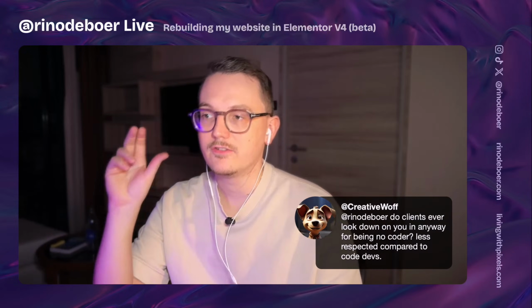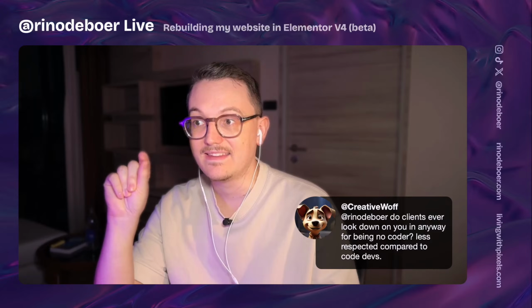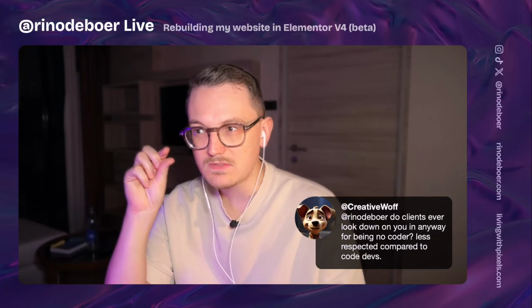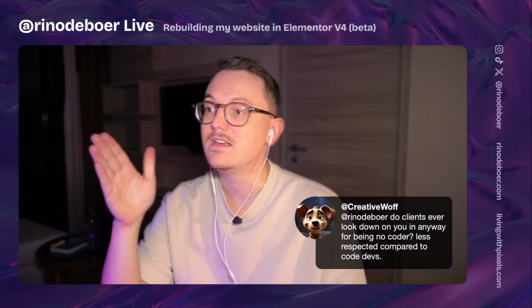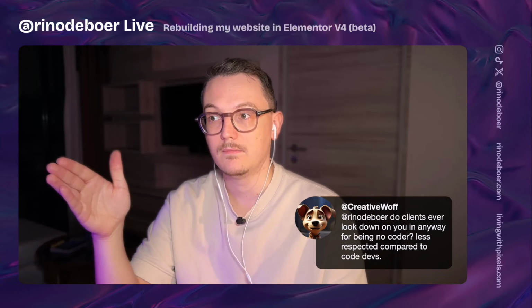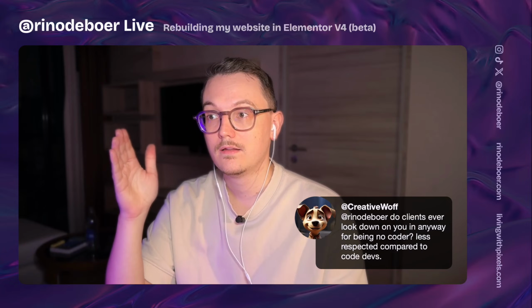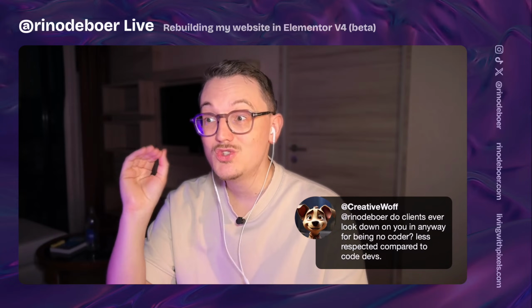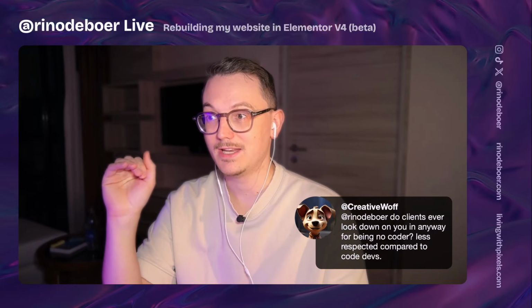So the difference between using a page builder like that and hand coding it yourself is so small that you should ask yourself if it's worth it to learn it, especially in a time where AI is going to be so good at generating code.